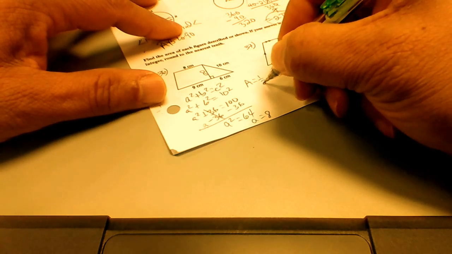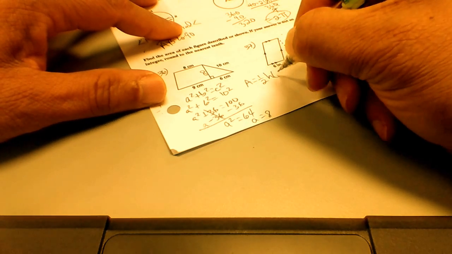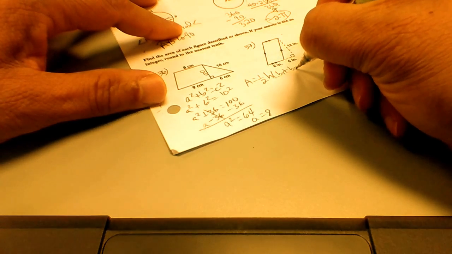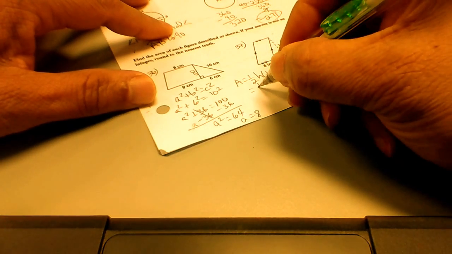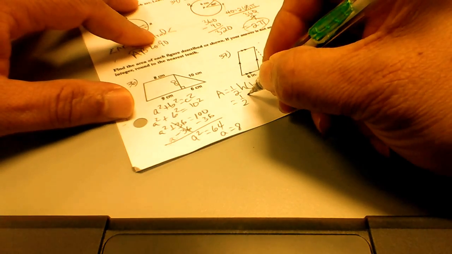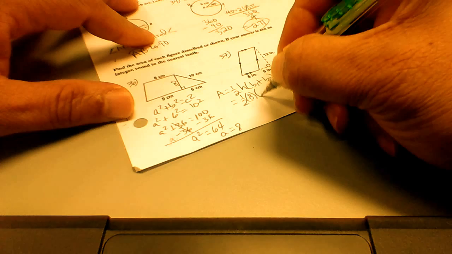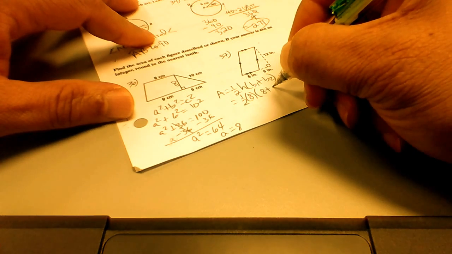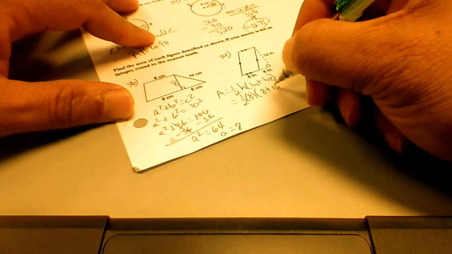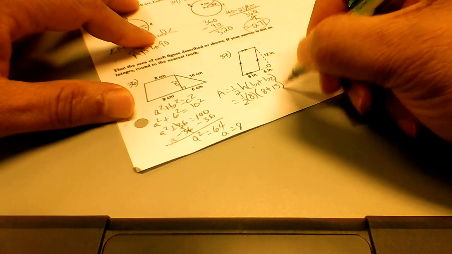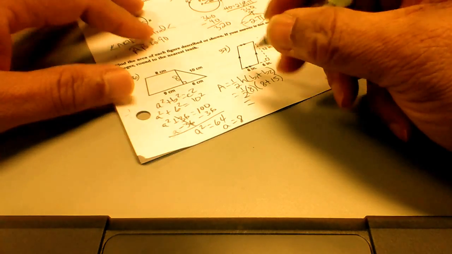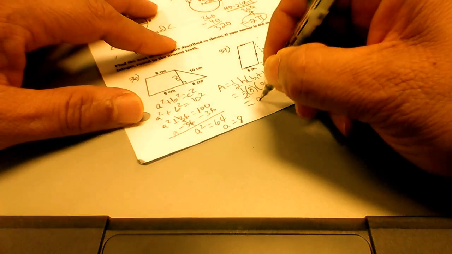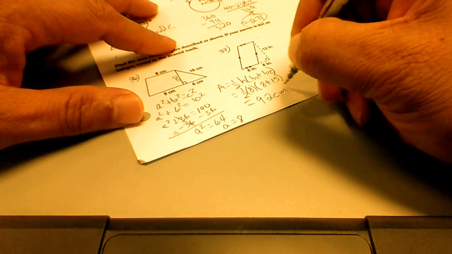So area is equal to 1/2 the height times the sum of the bases. So 1/2, my height in this problem is 8. One base is 9, and the other base is 15, 9 plus 6. And so doing the math on this, I'll end up with 92 centimeters squared.